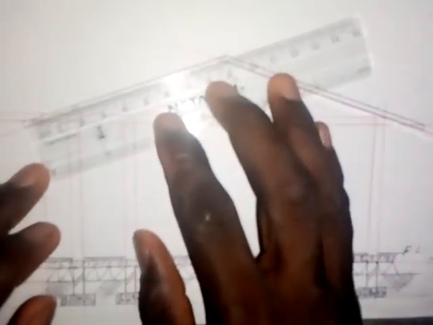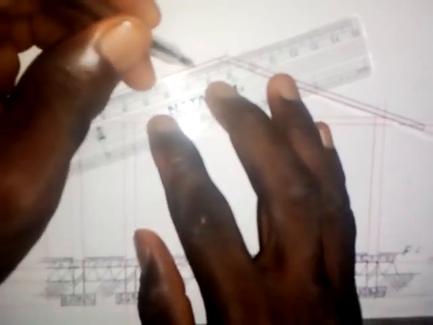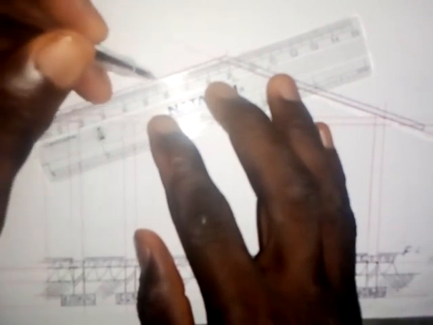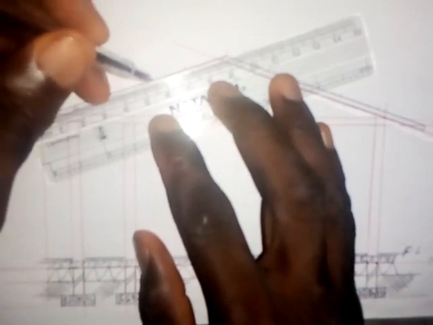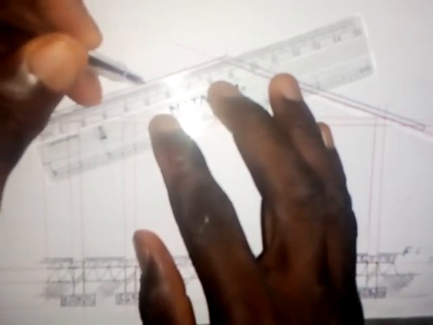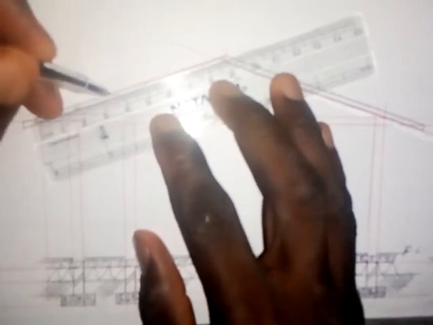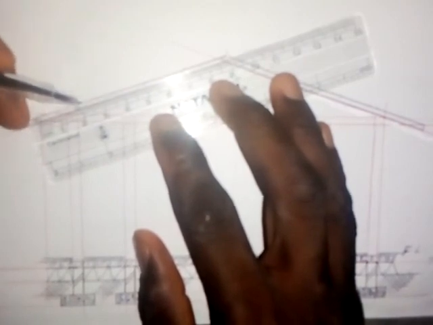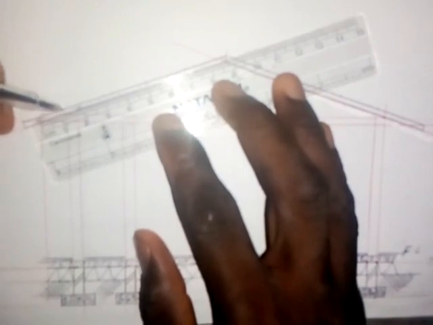I will also do the same thing on this side. I will take 15 millimeters away, then 4 millimeters, then 15 millimeters again. So this is 15, then 4 millimeters. Next again is 15 millimeters away, then 4 millimeters. The next one is 15 millimeters again, and I will take 4 millimeters.